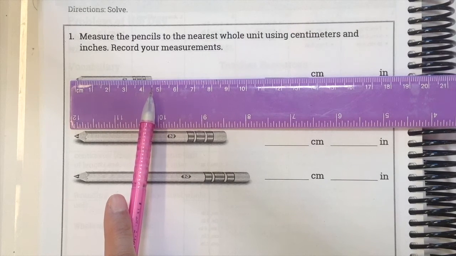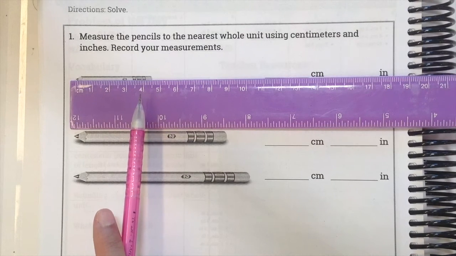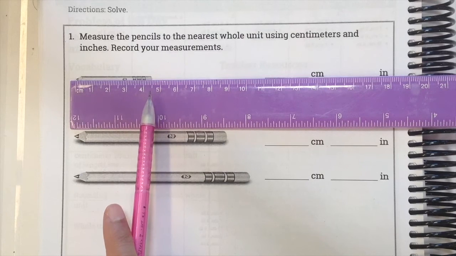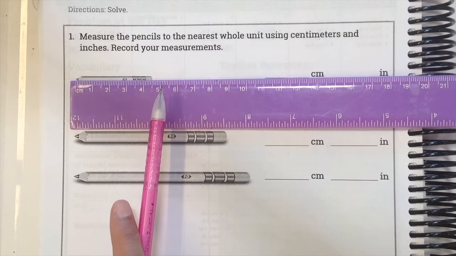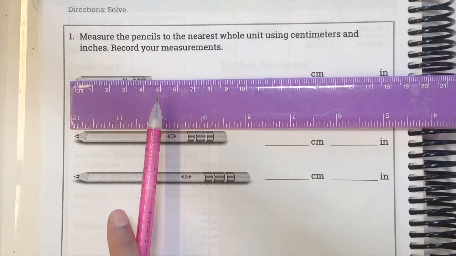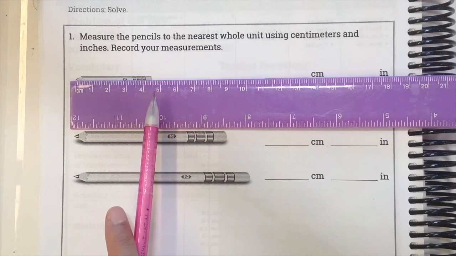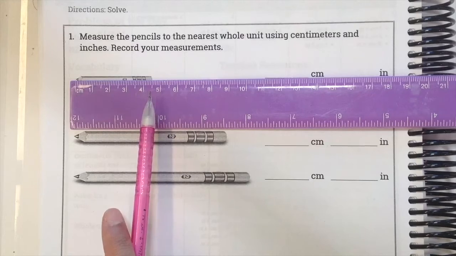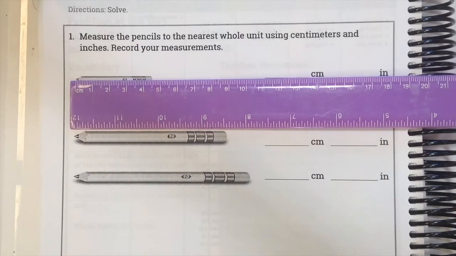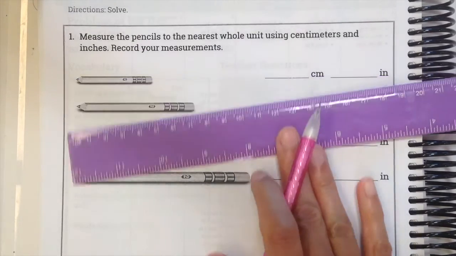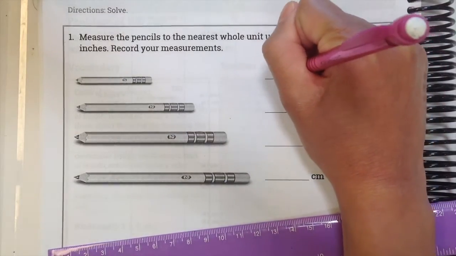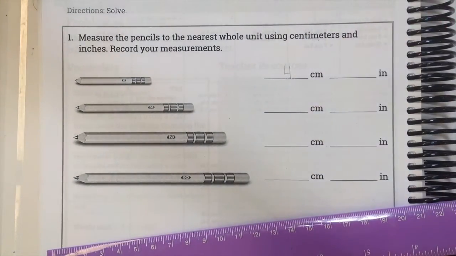It's not quite reaching that halfway point, so I'm going to round down to the nearest whole unit, which is 4. If it had touched exactly that halfway point between 4 and 5, I would have rounded up to the nearest whole unit, which is 5. But I'm going to round down because it doesn't quite meet that halfway point. So this pencil is about 4 centimeters. Remember, this is just an estimate. It's not exactly 4 centimeters, as you just saw.